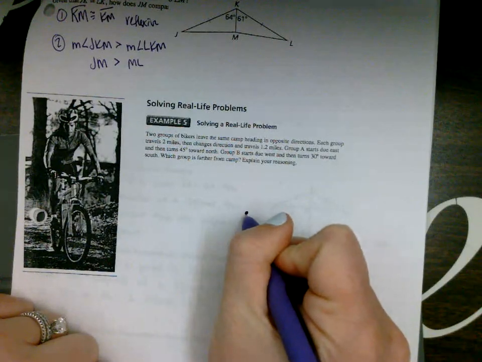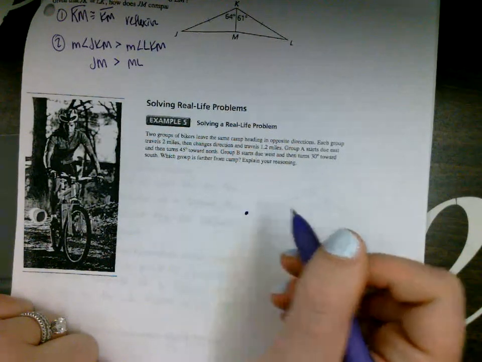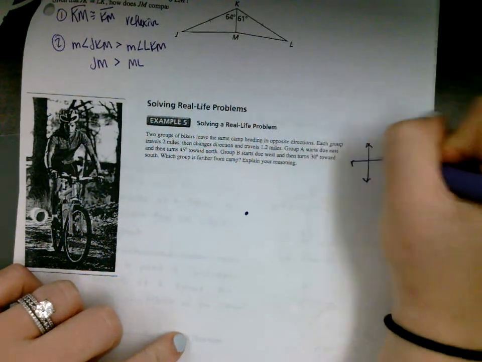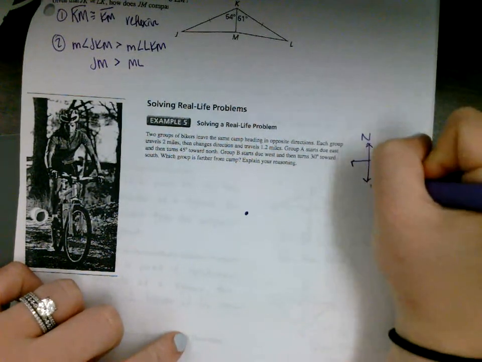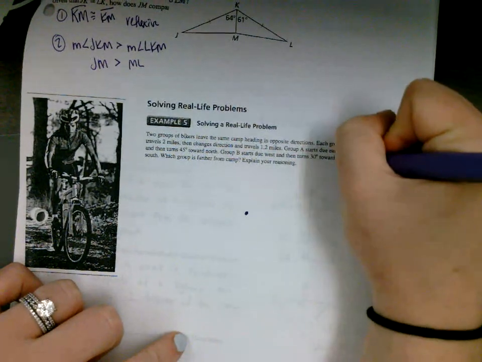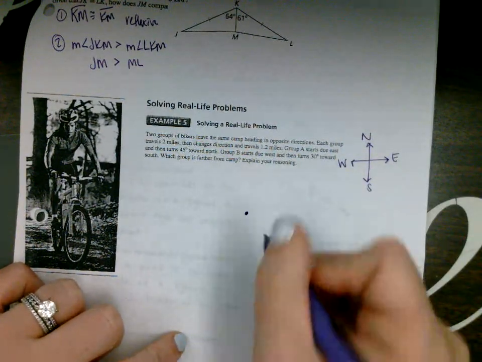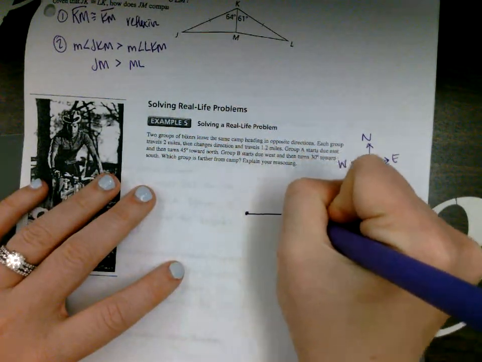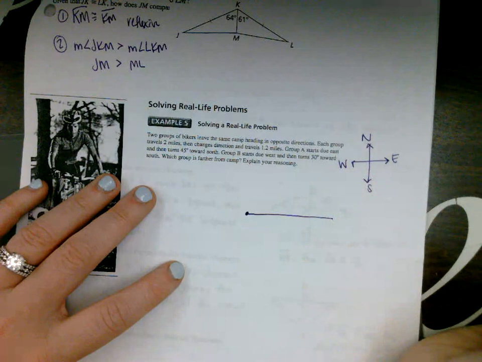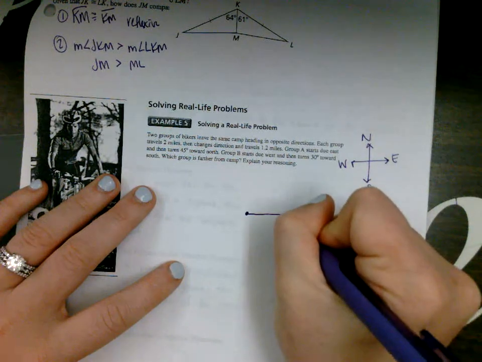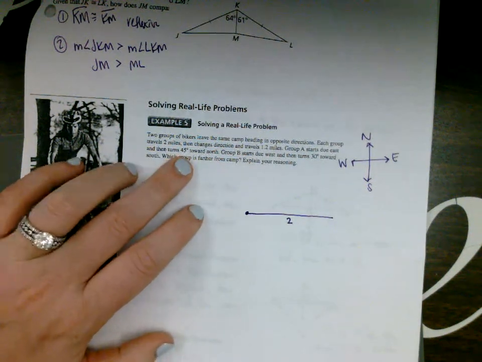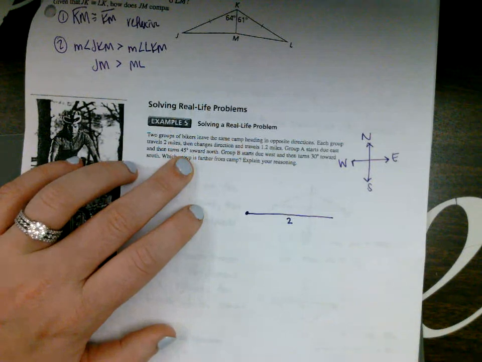Okay, so what we have here is 2 groups. One's going to start and go due east. So if I'm thinking like a map, right? Here's my little compass. North, south, east, west. Okay, that's what we're using in terms of this problem. So if I'm going due east, that is group A. Okay, so I started due east. That was 2 miles here. Okay, then changes directions and travels 1.2 miles, and that is a 45-degree turn north.